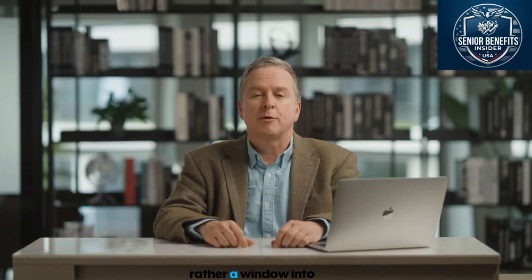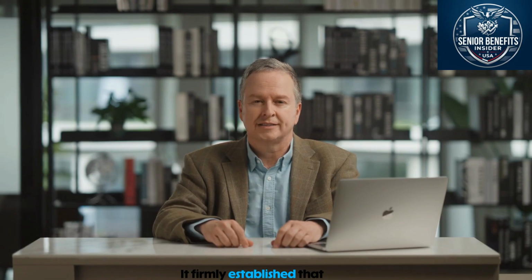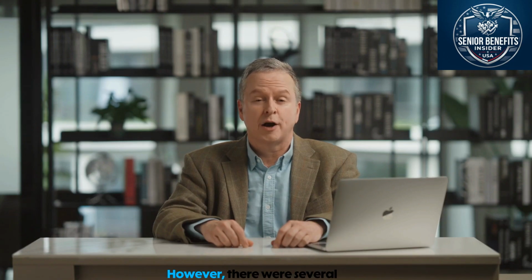Chief Justice Roberts wrote, paraphrasing here, that a smartphone is not simply a modern convenience, but rather a window into virtually every dimension of a person's private existence. The impact of this ruling was substantial. It firmly established that your phone is entitled to Fourth Amendment protection. However, there were several important questions that Riley left completely unanswered.